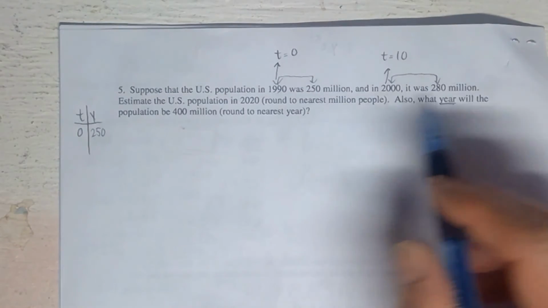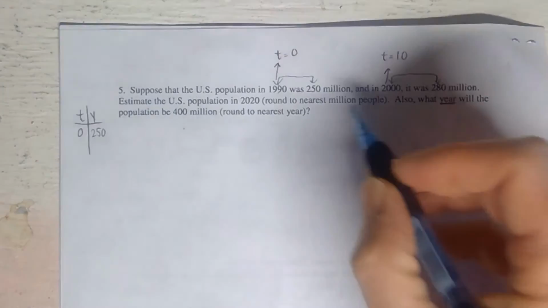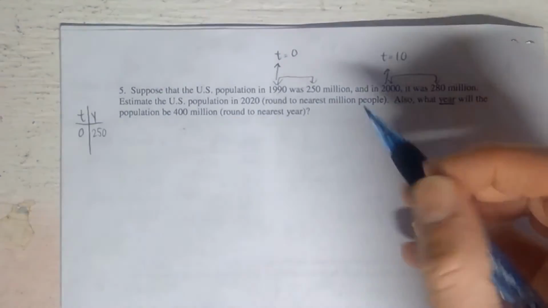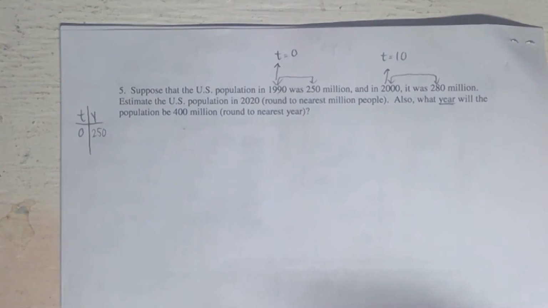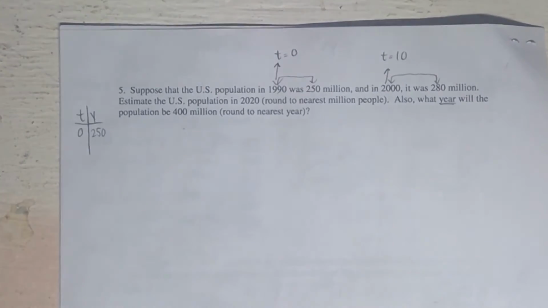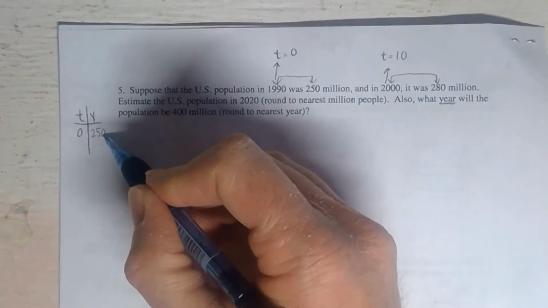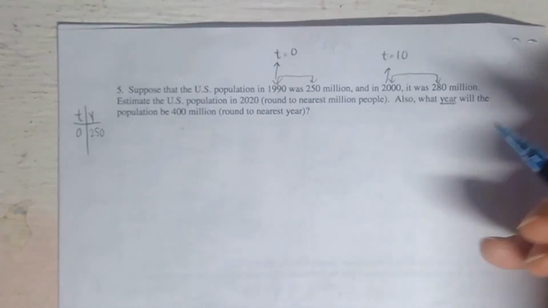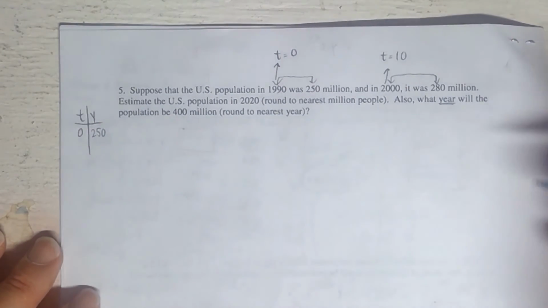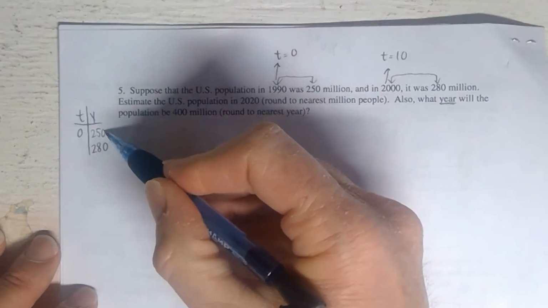You'll notice that all the population numbers in the problem are already in millions. They even say round to the nearest million. So you can't always do this, all right? But in this particular type of formula, as long as y and y naught are both measured the same way, in other words, if both y and y naught are already measured in millions, then you don't have to write down the 6 additional zeros.